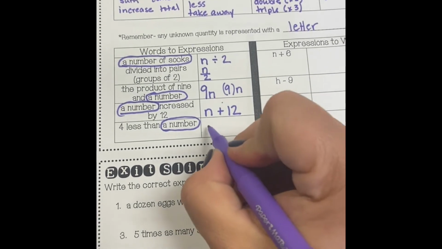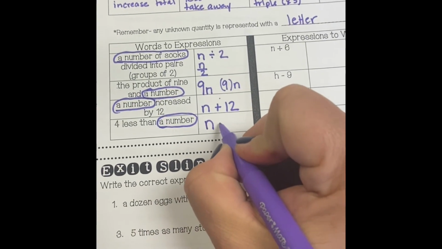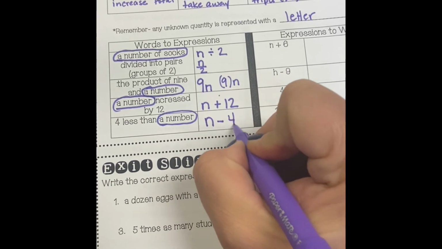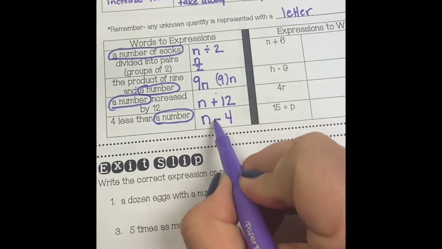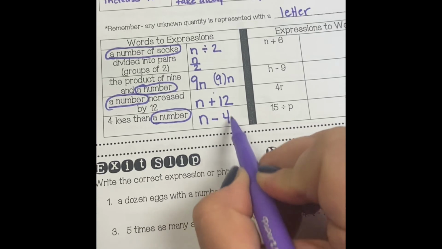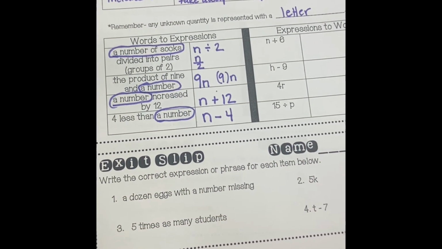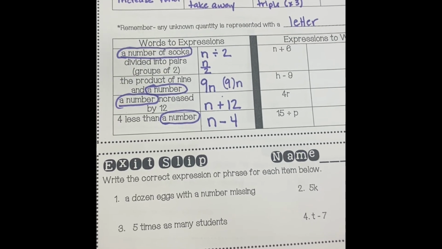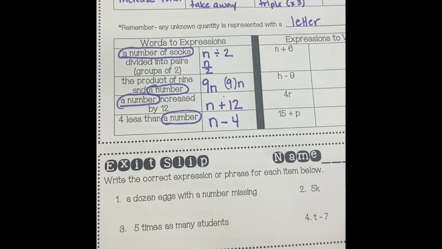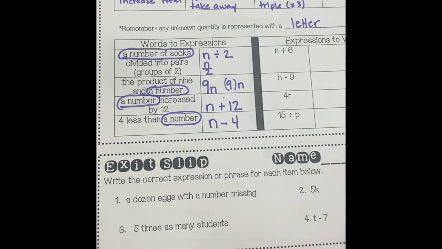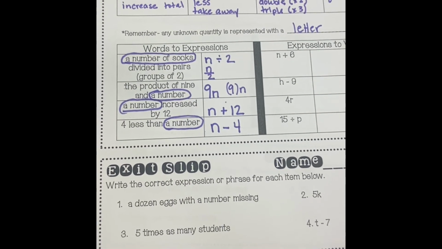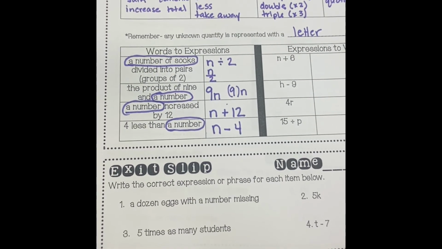So I'm going to start with my variable, and I'm going to subtract my 4, because this is the quantity I start with, and I want 4 less than that. And in order to get 4 less than a number, I'm going to have to take 4 away from the amount I start with. If it was worded the opposite way, a number less than 4, it would be written the other way with 4 first and then taking away the variable.